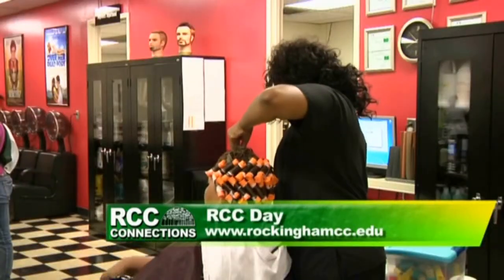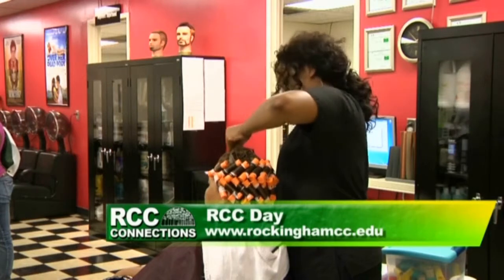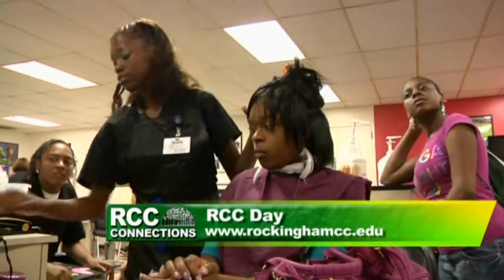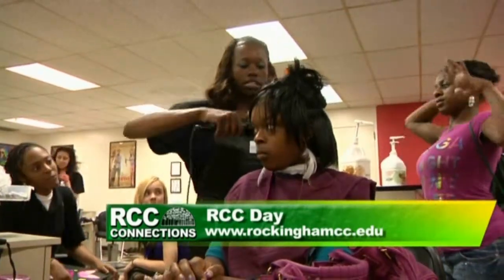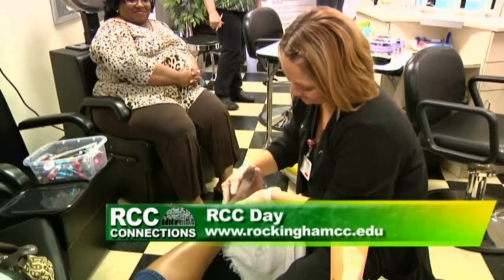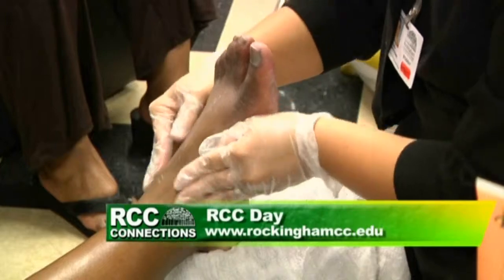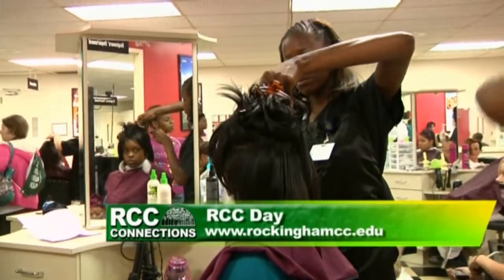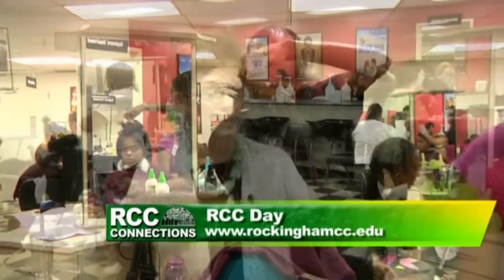It can include just learning how to blow dry, how to cut, obviously, all those kinds of things. But in addition, they offer pedicures and manicures and waxing. So all those things are included in the cosmetology program. Well, as you can see behind us, it's definitely been a hands-on day for these students, whether it's here in cosmetology or criminal justice or machining or nursing. So many options that they were able to see today.